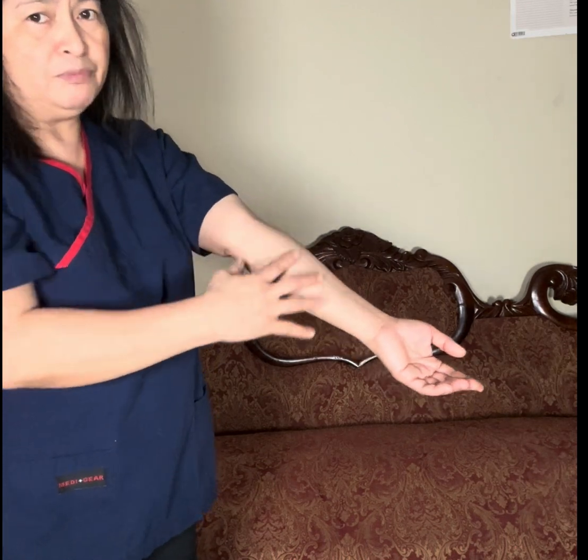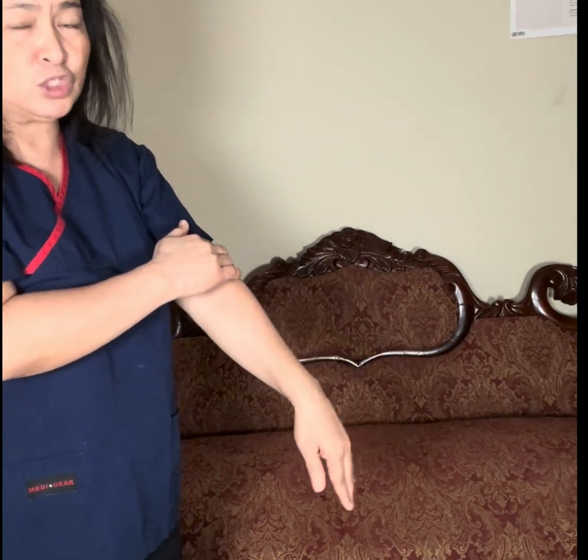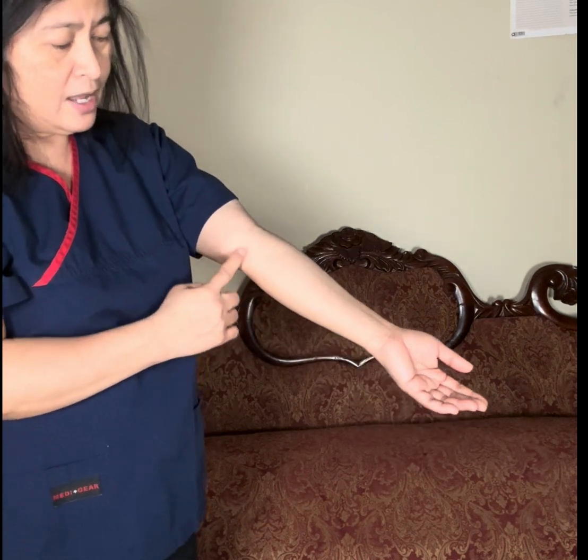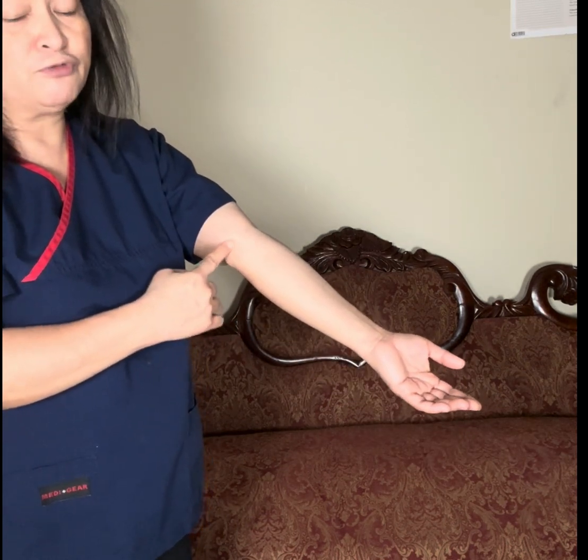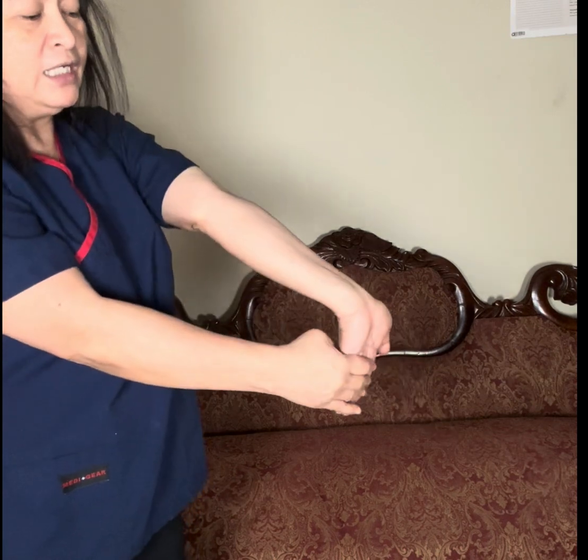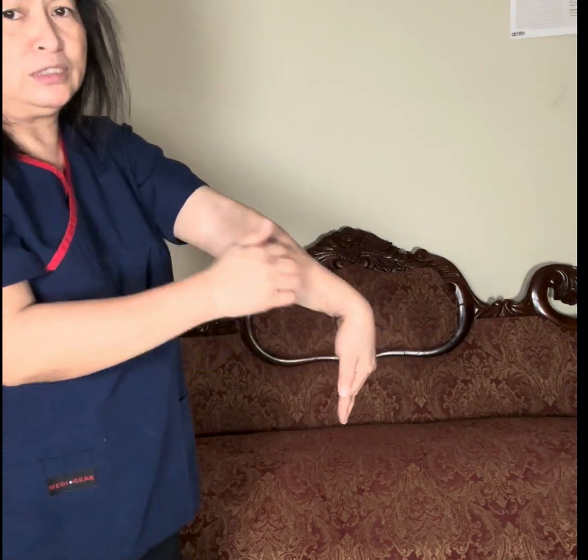Then we open all the muscles around it, do some strengthening stretch, and always go back to the exact pain with multi-directional friction until the pain subsides. So massage therapy is a big help to tennis or golf elbow.